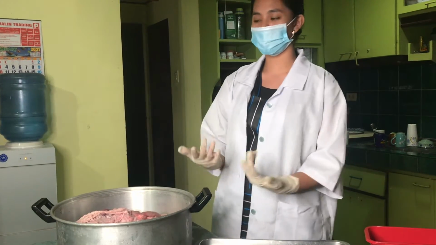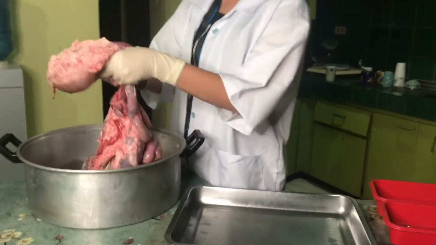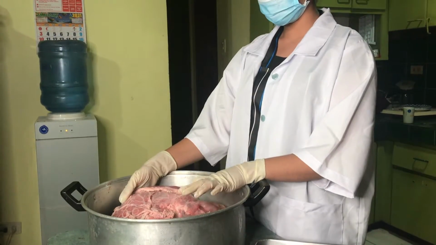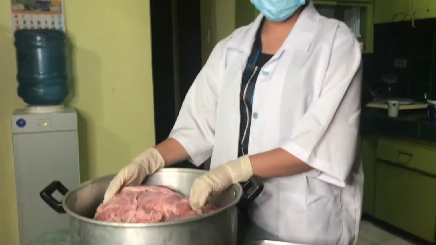So let me show you my organ here. As you can see, the stomach is still attached to the small intestine. So first, let's cut the attachment of the stomach from the small intestine.